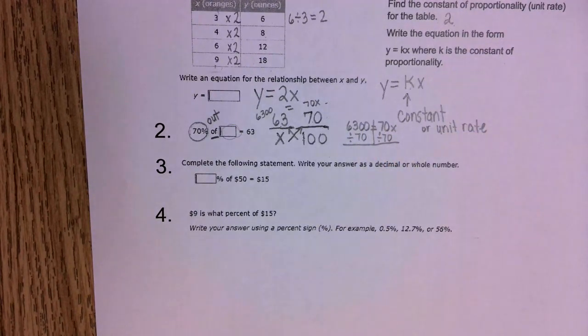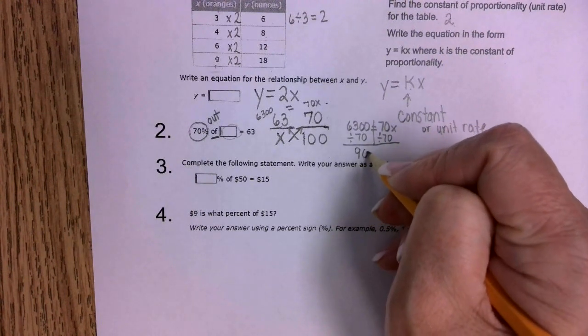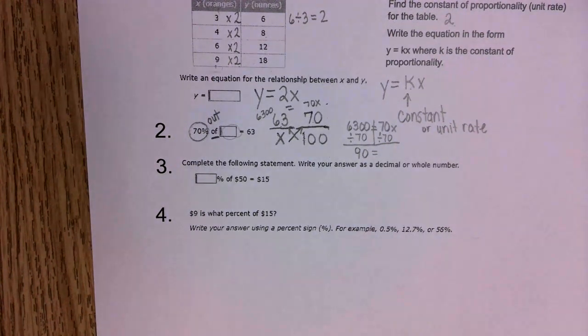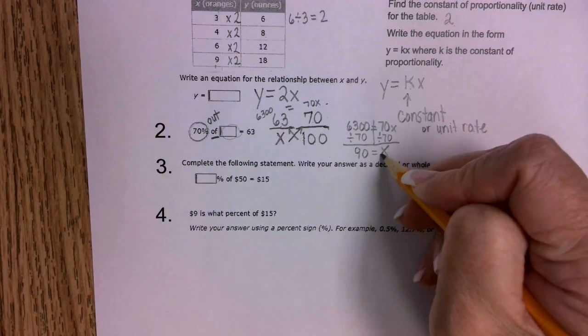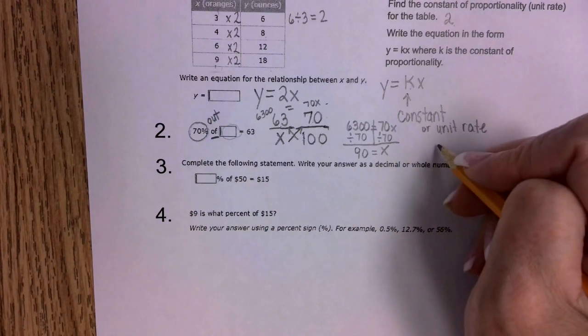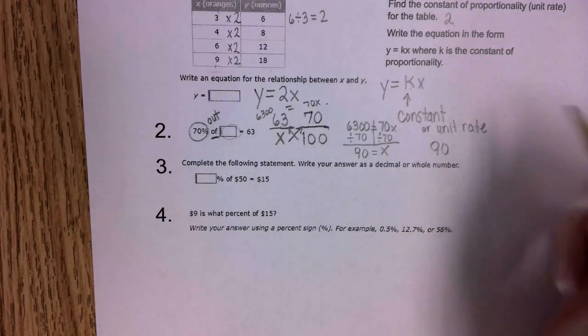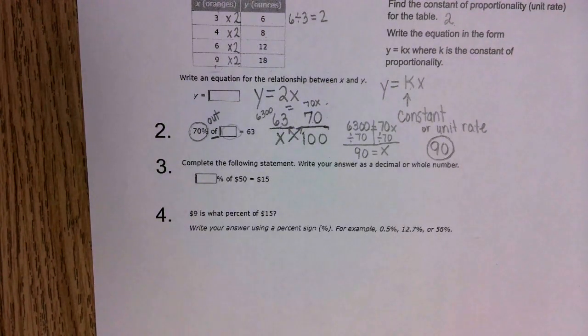So 6,300 divided by 70 is going to give me 90. And then 70 divided by 70 leaves me with just one x. So x is equal to 90. So 90 is my whole. So 70% of 90 is 63.